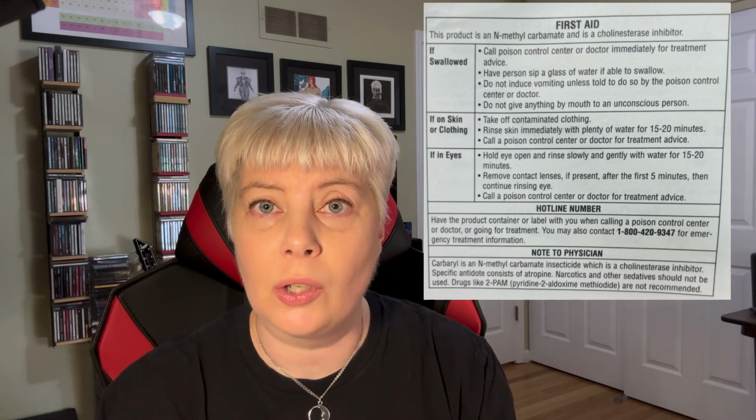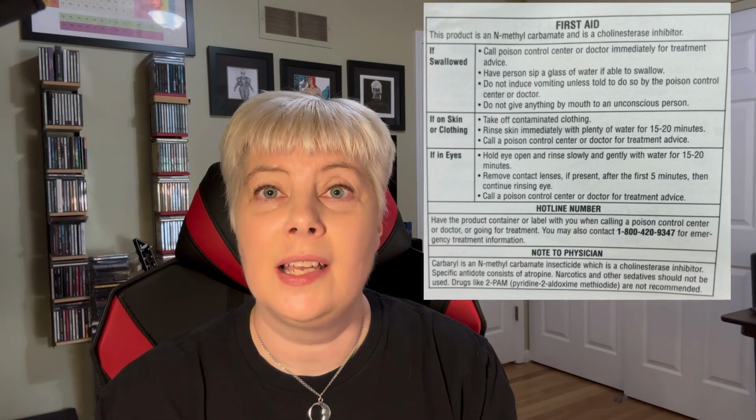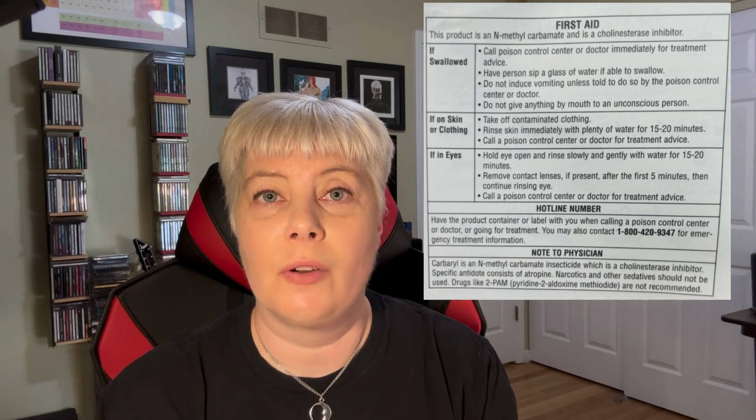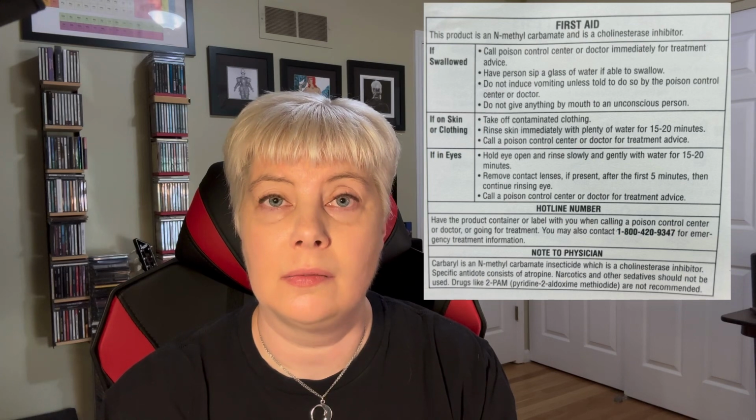So the most important piece of information on the label is actually always on the first page, and that's the first aid section. This is where you're going to find instructions for what to do in case you get the pesticide on your skin or clothing, if you get it in your eyes, if you accidentally swallow it. It's also going to have a poison control number and instructions for a physician in case symptoms are so bad that you need treatment.